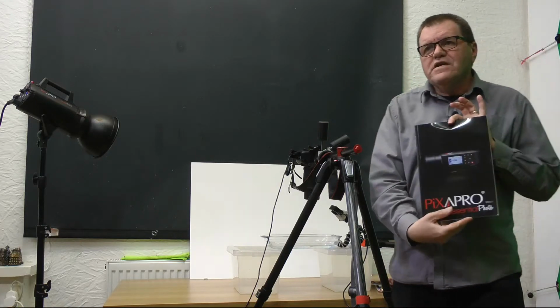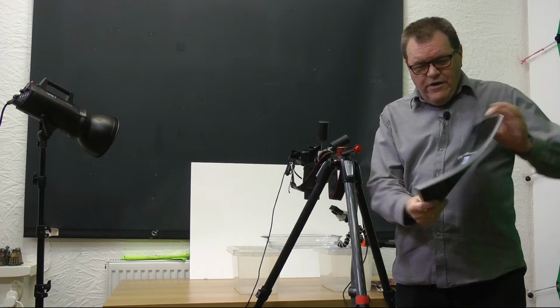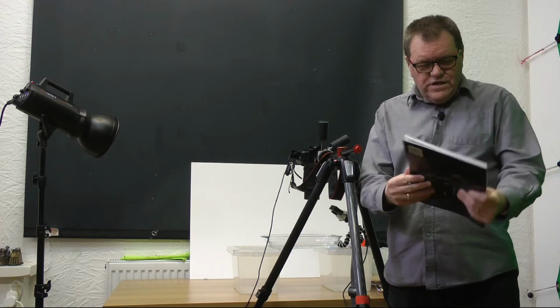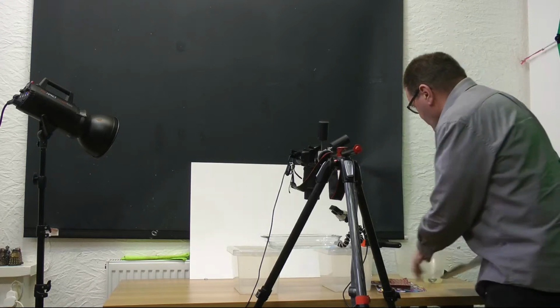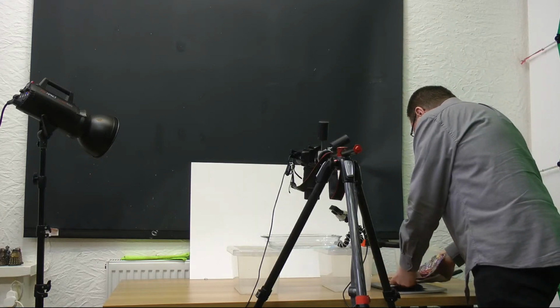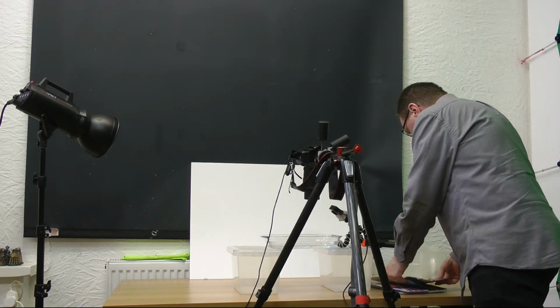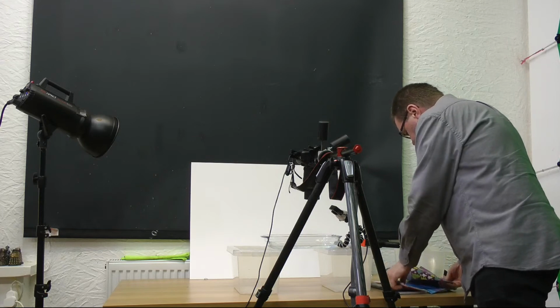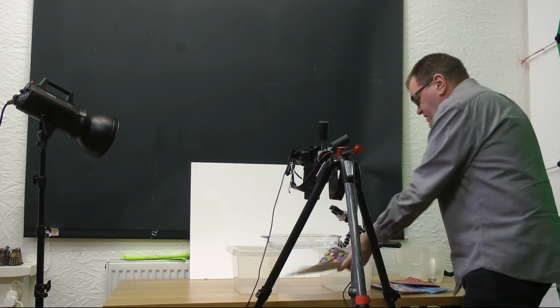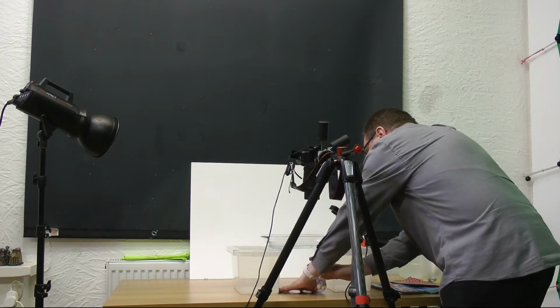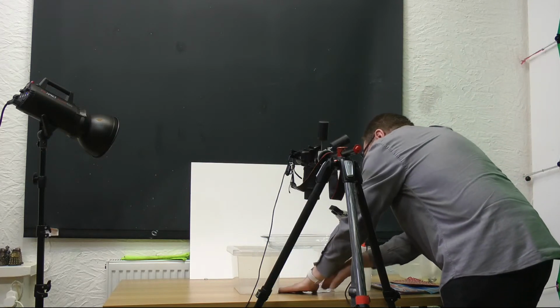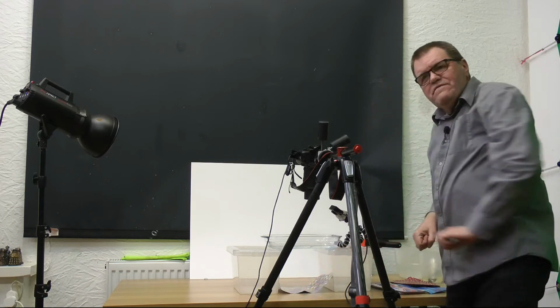Now, I've got here a Pixapro essential photo guide, which I will use later as part of one of my backgrounds on that. So I'm just going to start with something nice and simple, and I'm going to put down, let's go with a little bit of Christmas wrapping paper in there. Fold it up a little bit so it goes relatively flat.